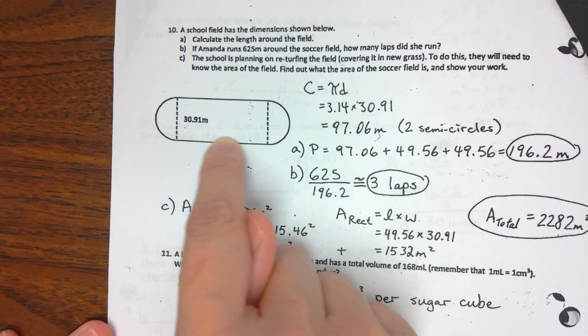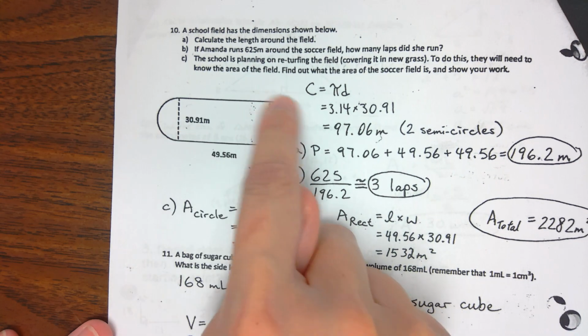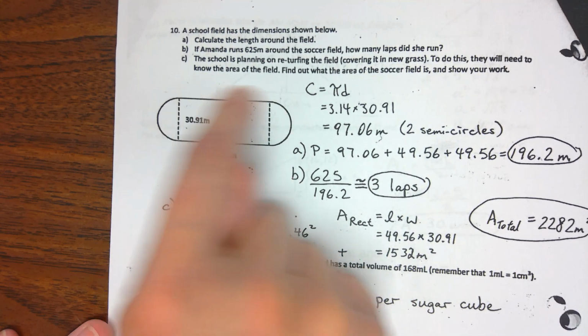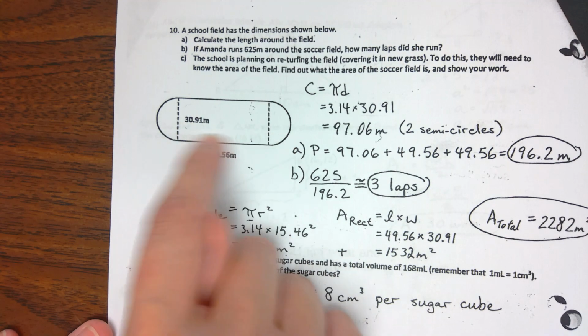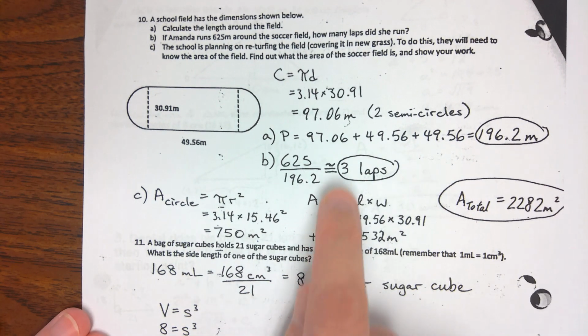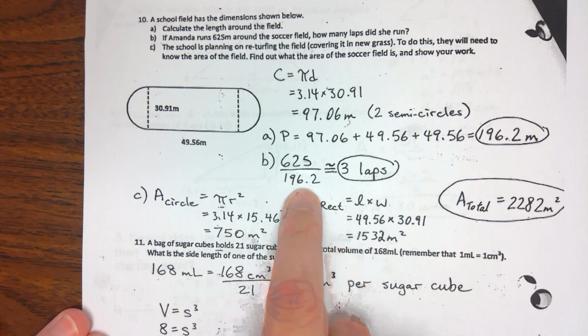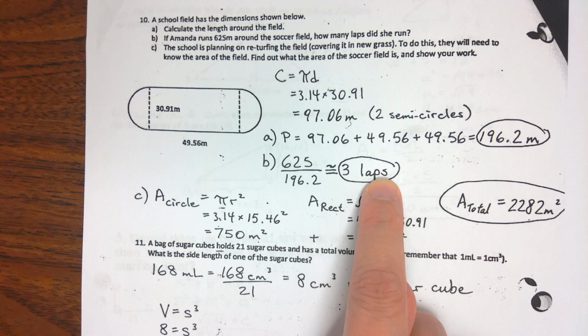So don't break it into shapes for perimeter. So the 2 semicircles, and then the top 49.56 and the bottom 49.56. That gives you your perimeter. If she can run 625 meters, you divide that, and that equals about 3 laps.